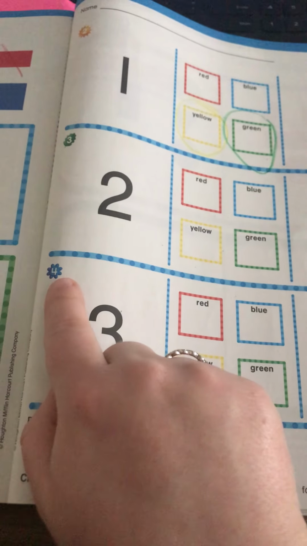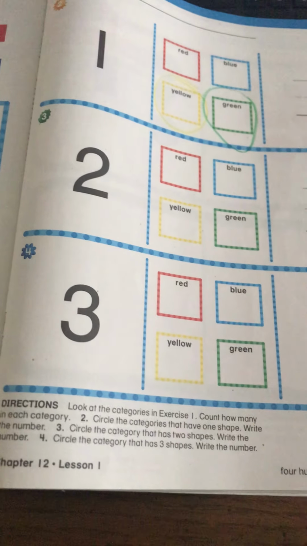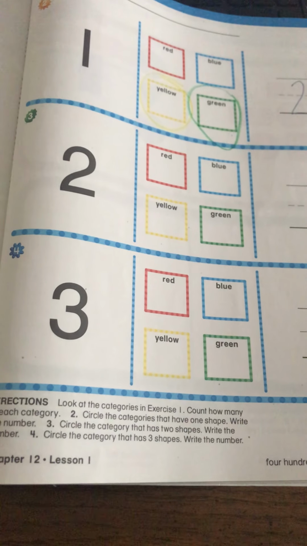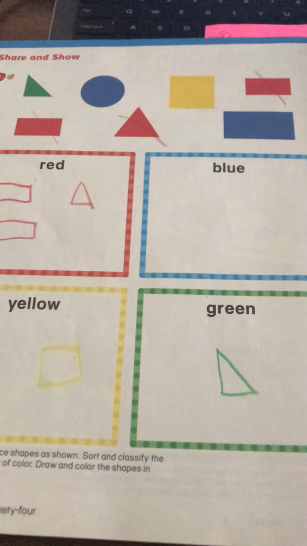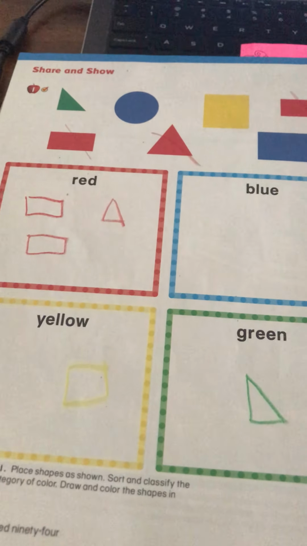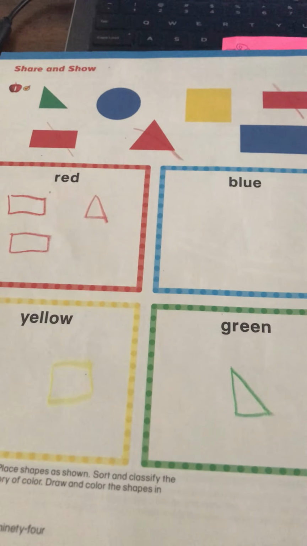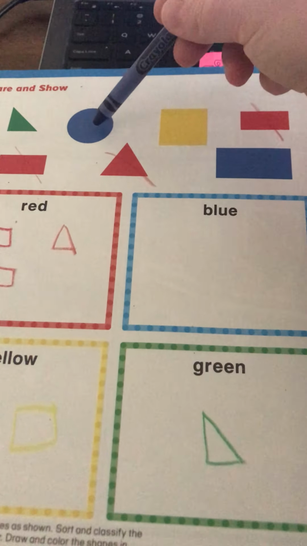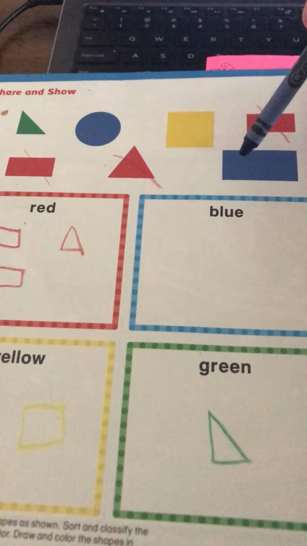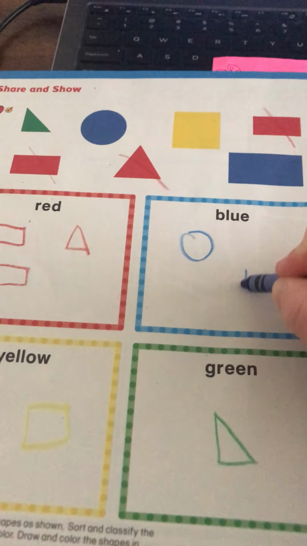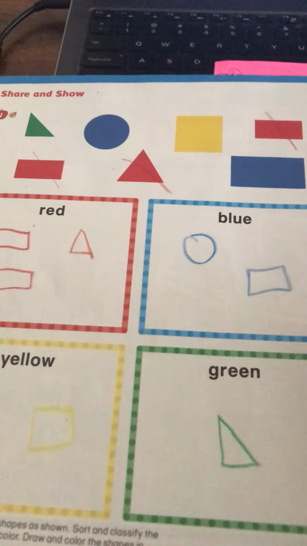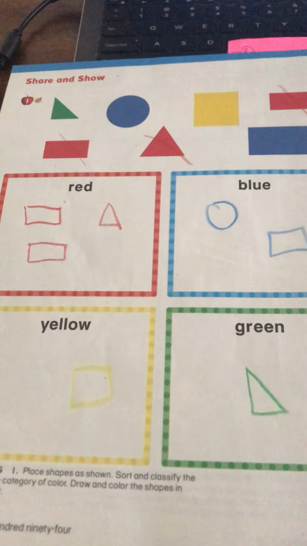And let's come down to problem number 4. Circle the category that has 3 shapes. Write the number. How many categories here have 3 shapes? So if I want to check blue, how many blue shapes do you see? 1, 2. Let's just put that in here. How many categories have 3 shapes?